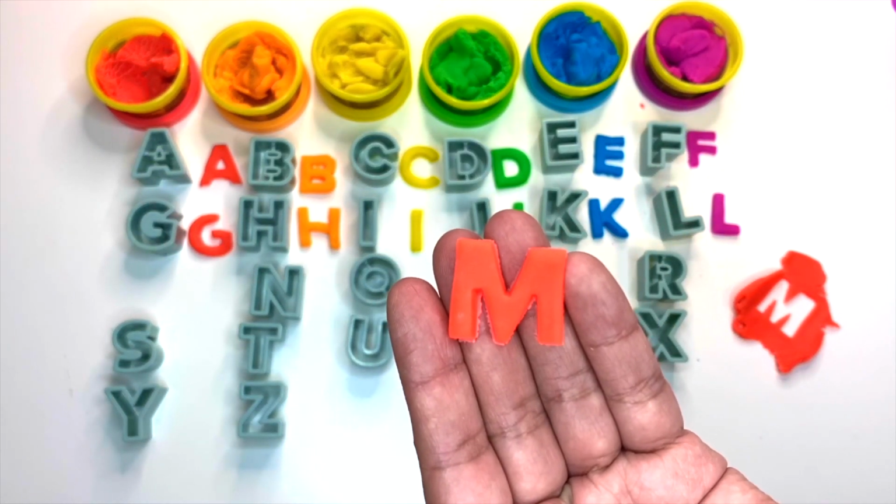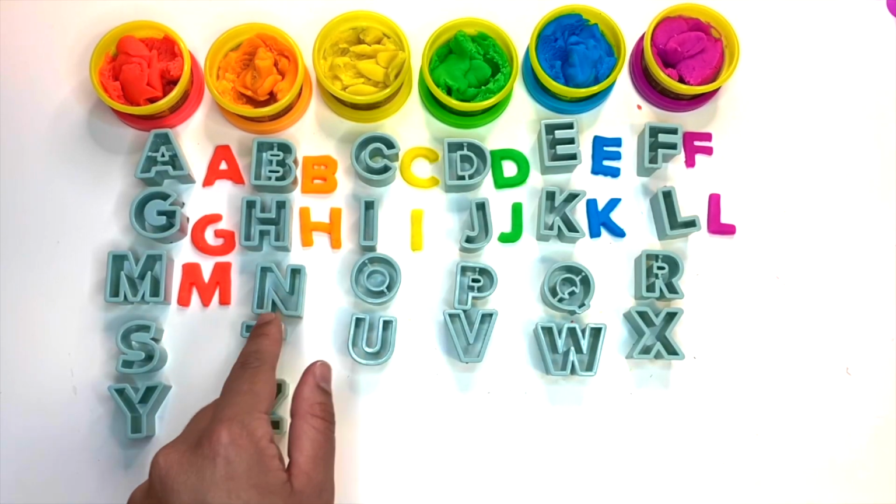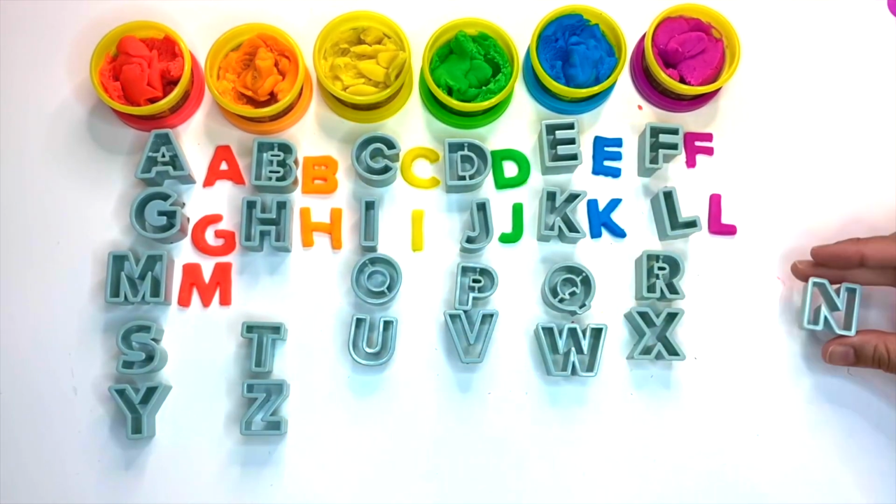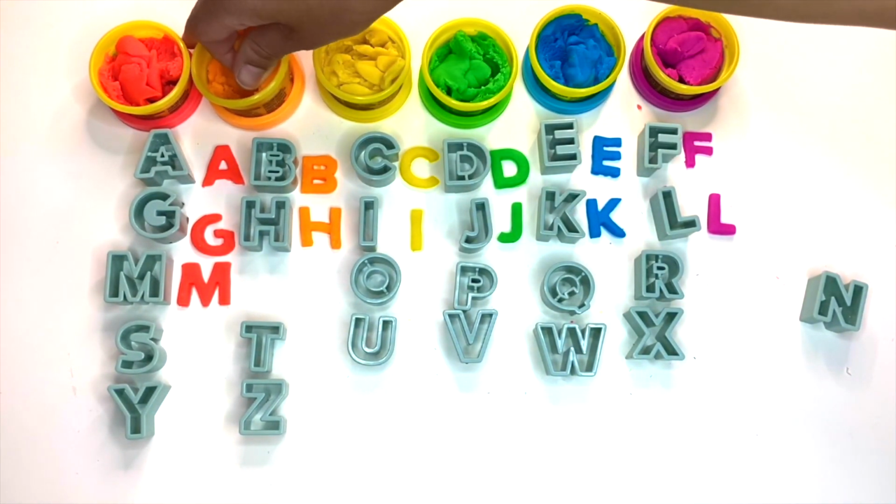The letter M. This letter's name is M. It sounds like mm. A word that begins with this letter is monkey. Okay, let's continue with the letter N in orange.